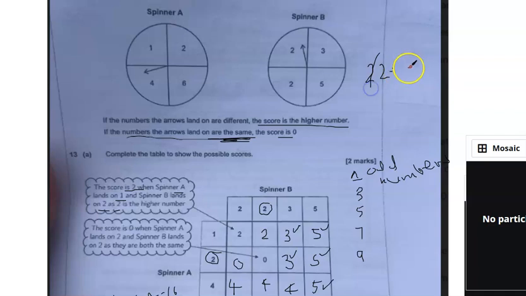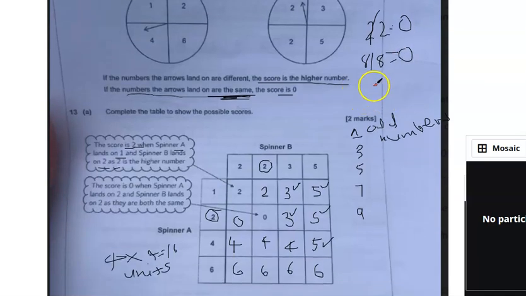So if it lands on a 2 and a 2, it is a 0. If it lands on an 8 and an 8, it is a 0. But if it lands on an 8 and a 6, then the answer is the highest number. It is an 8.